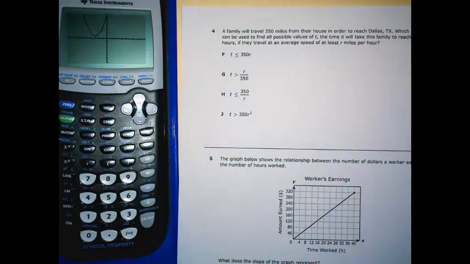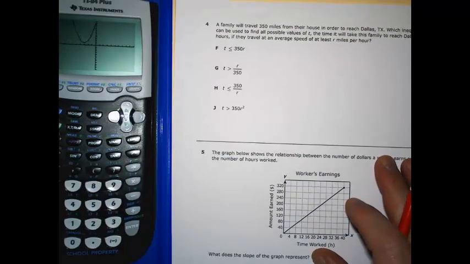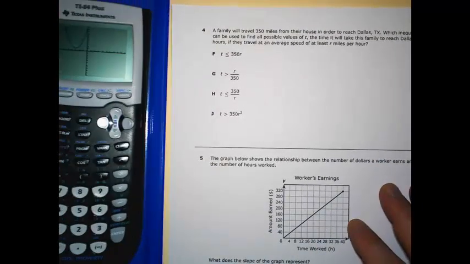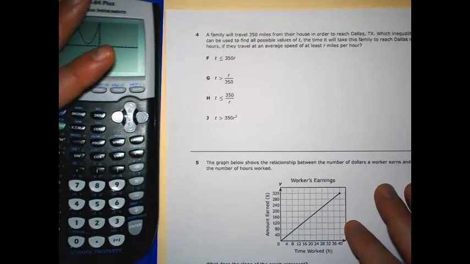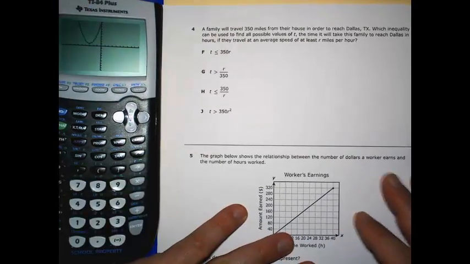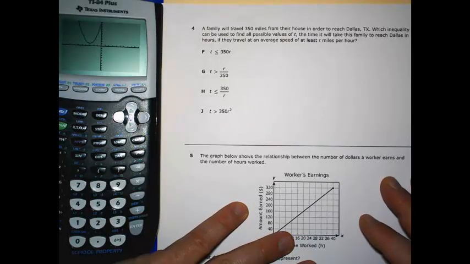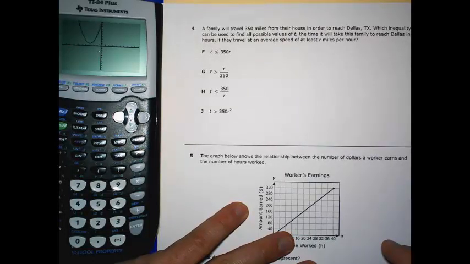Here we go. Problem number 4 talks about a family who will travel 350 miles from their house in order to reach Dallas, Texas. Which inequality can be used to find all possible values of t, the time it will take this family to reach Dallas in hours if they travel at an average speed of at least r miles per hour?